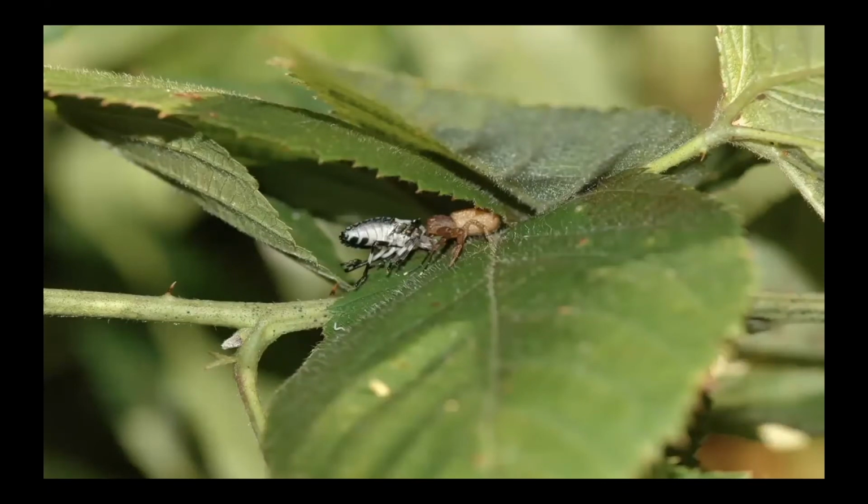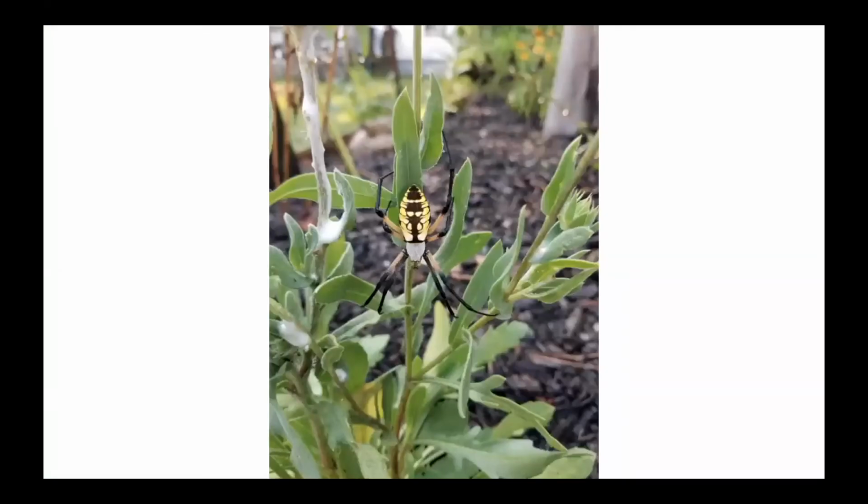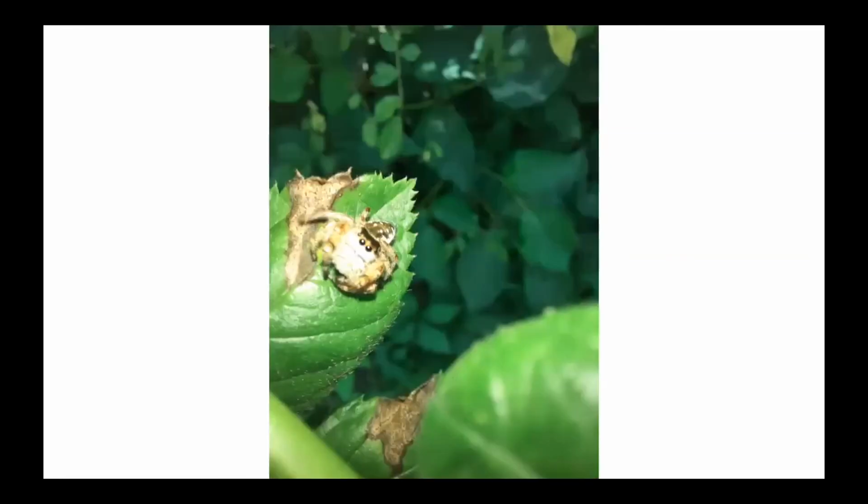They feed on many different pest species, so you want to have a lot of diversity to keep them from leaving the area. The last spider is the yellow garden orb weaver. These guys are just amazingly beautiful and will eat a lot of pests as well. Oh, and I forgot an adorable jumping spider, because they're just adorable.